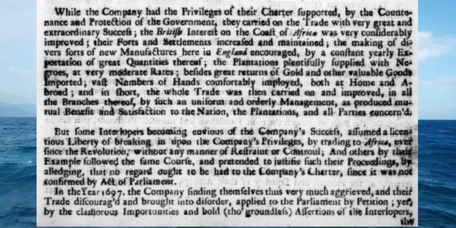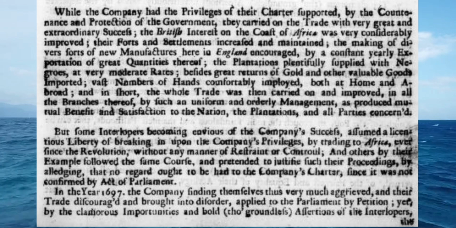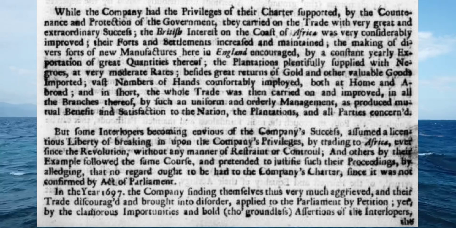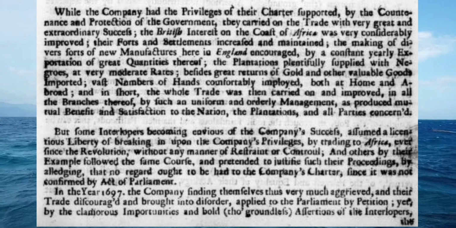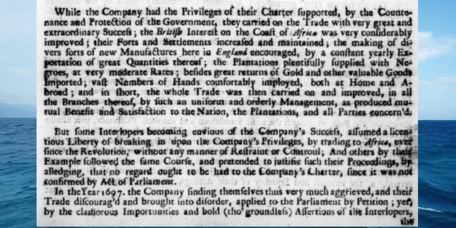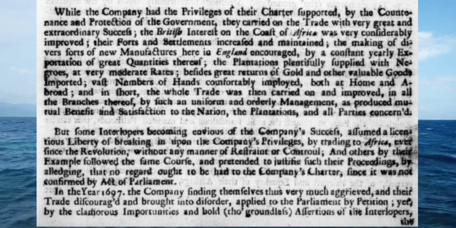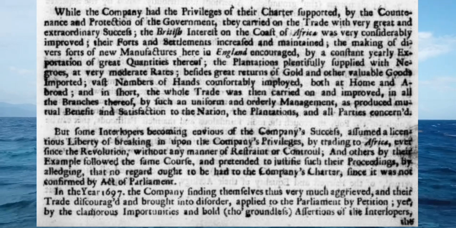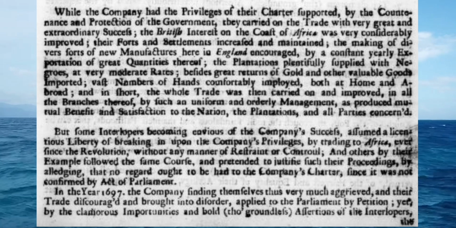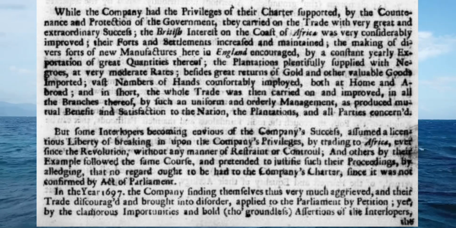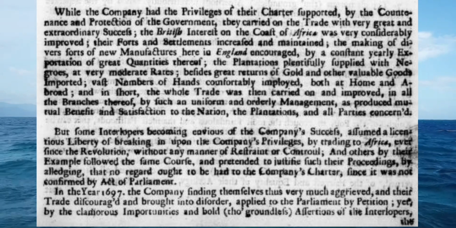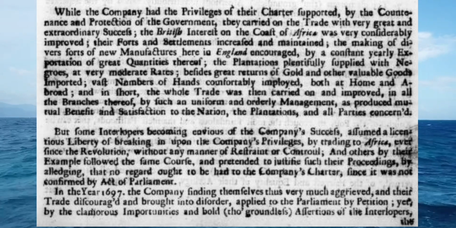both at home and abroad. And in short, the whole trade was then carried on and improved in all the branches thereof by such a uniform and orderly management as produced. So these people were paid. So they traded goods, but they didn't trade people. They employed them. And they gave mutual peace. They were comfortably employed. All right.